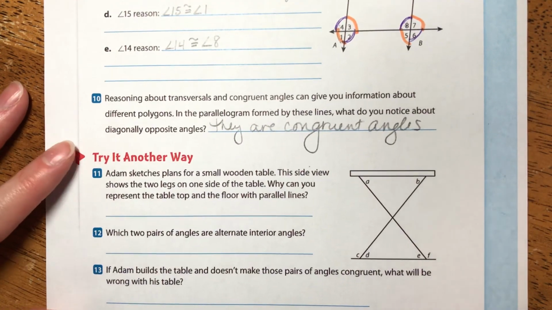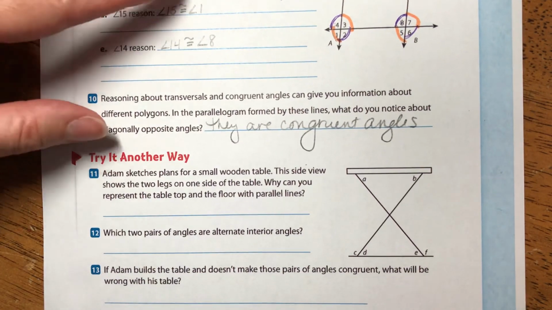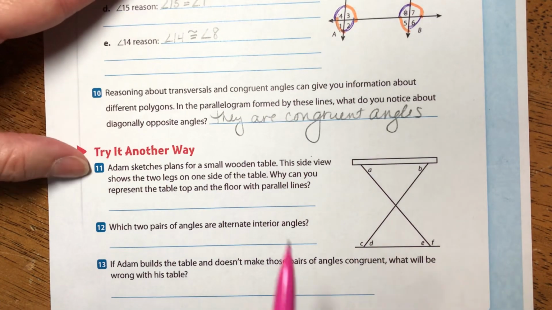Okay. All right, almost done. Hang in there. Oh, Adam. Go, Adam. Adam's making a table. Maybe he's doing that while he's at home on quarantine.